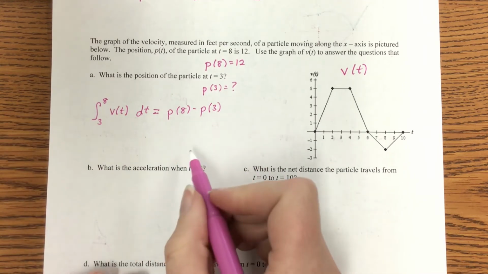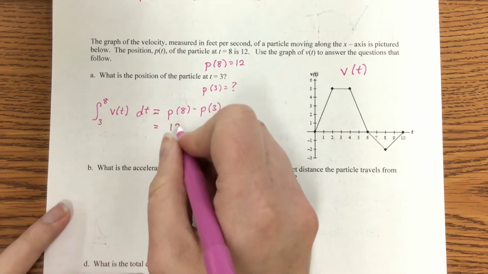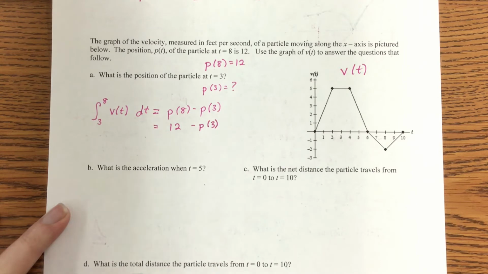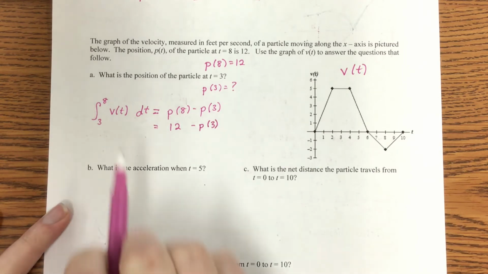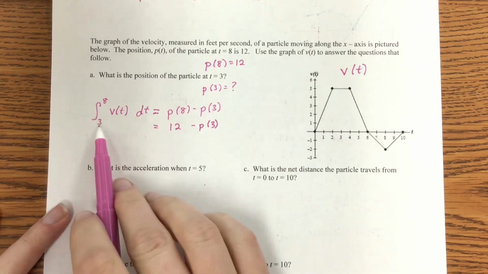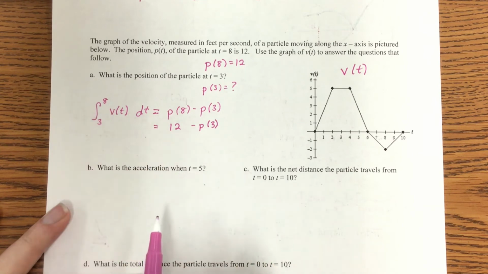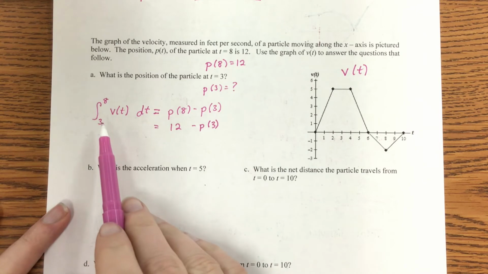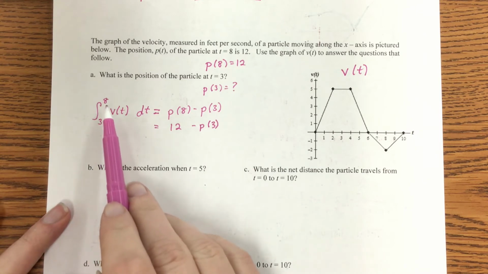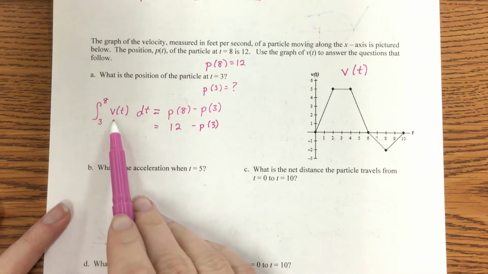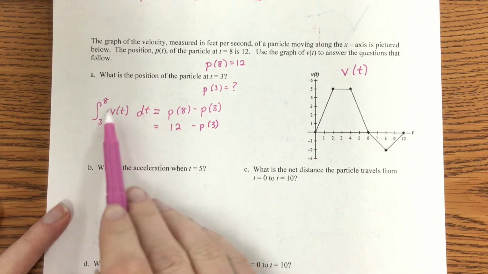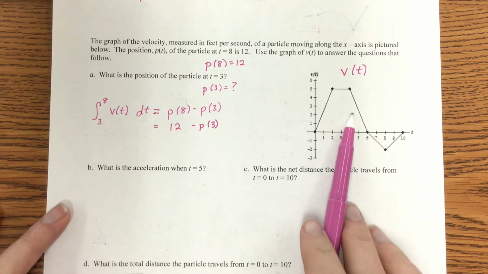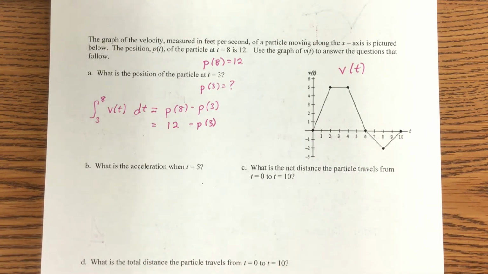Okay, so p of 8 is 12. P of 3 we don't know. Interesting. So we have to find the integral of velocity from 3 to 8. We've done this graphically plenty of times. We have looked for the area between x equals 3 and x equals 8, above the x-axis but below our function. So this tells us to look at the velocity graph. And here it is. We're going between 3 and 8.